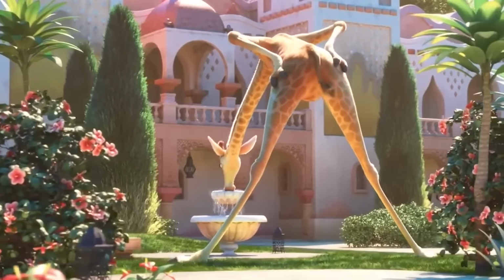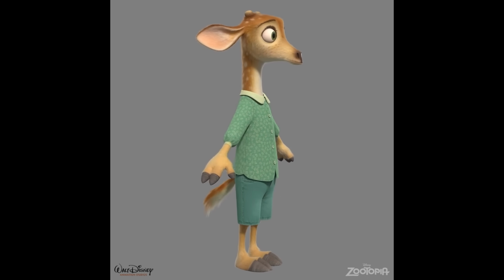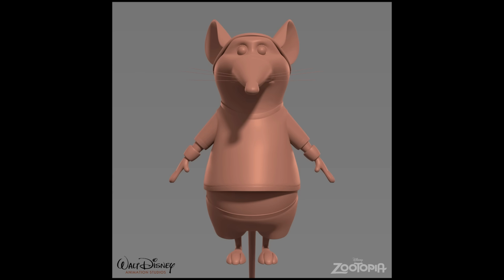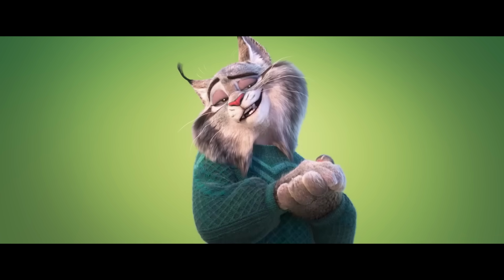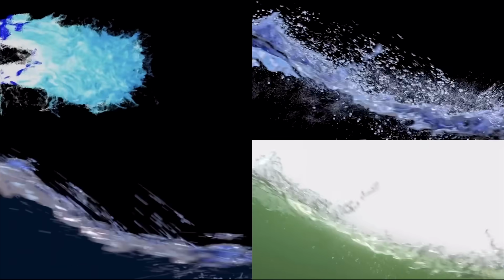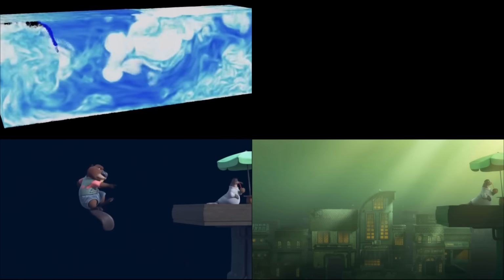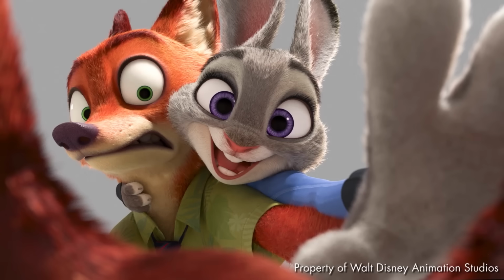The giraffe had an astounding 9 million hairs, which even required a new shader that allowed light to pass through it for the final renders. We can expect to see a lot of fur complexity improvements in the next installment, since a lot of new technical hardware and software advancements have happened since the first Zootopia movie came out.